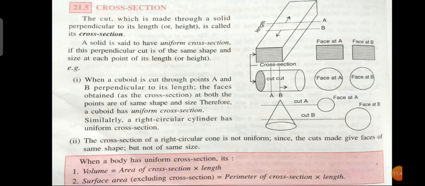So if we cut perpendicular to its length and get faces of the same shape and size, it is uniform. If we get pieces which are not the same shape and size, it is not uniform. That's uniform cross section.